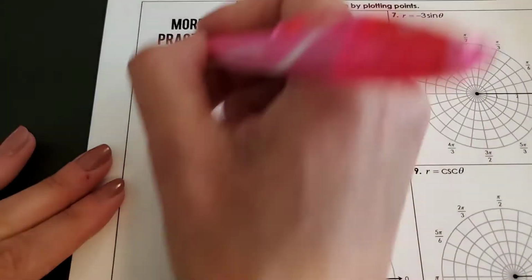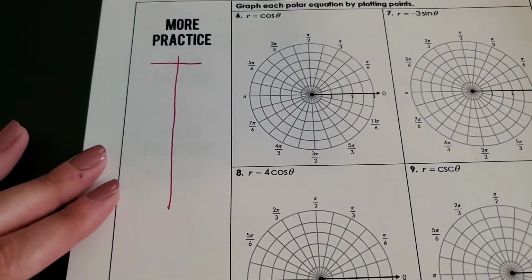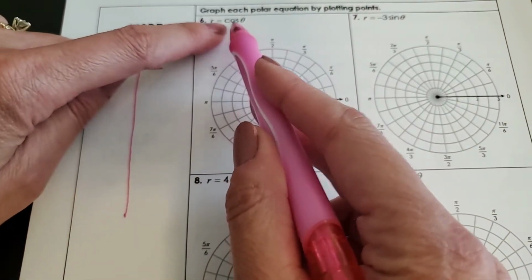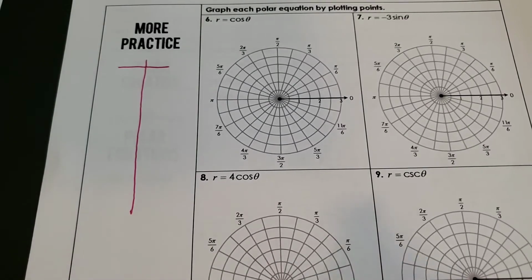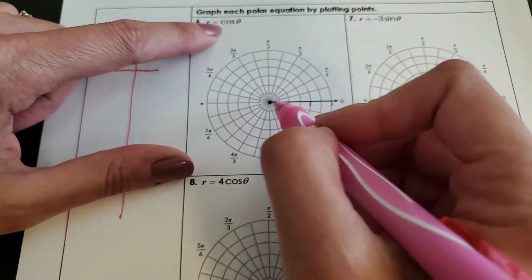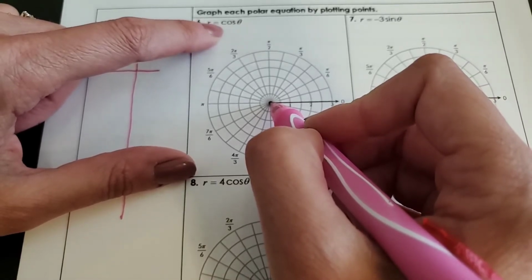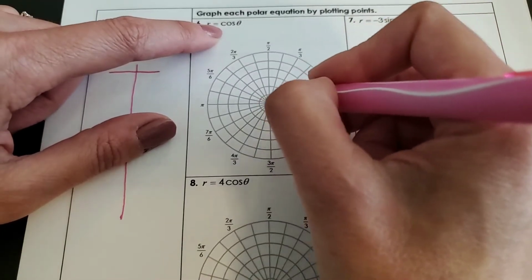All right, I'm going to make a nice little table here for the cosine, although actually I'm not sure we need the table. We can walk around the unit circle. Because at 0, what is the cosine of 0? Cosine of 0 is 1.